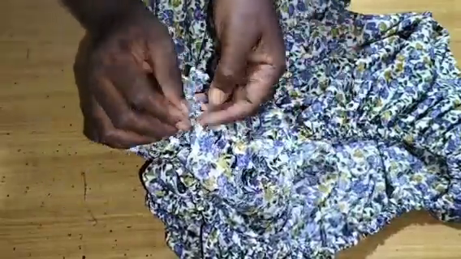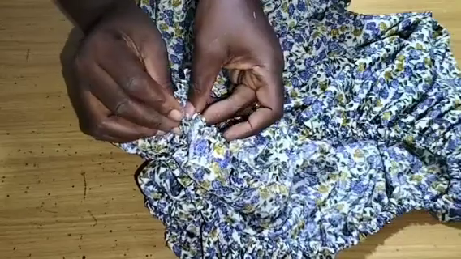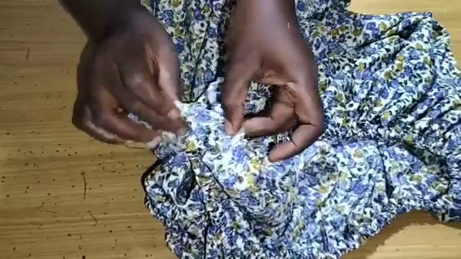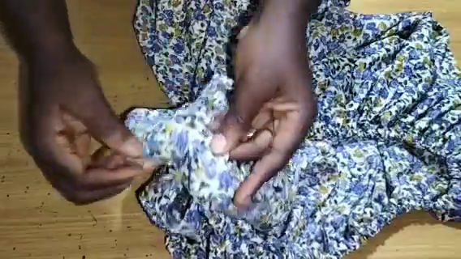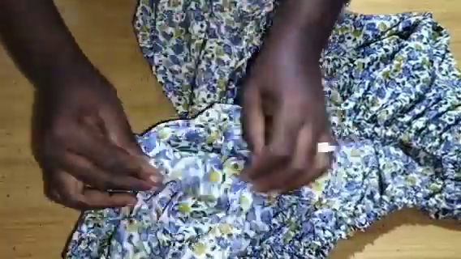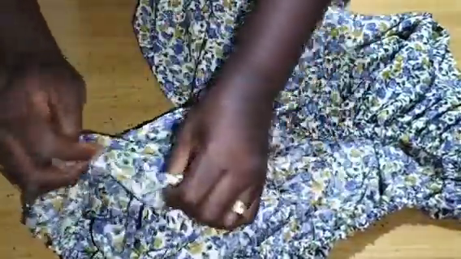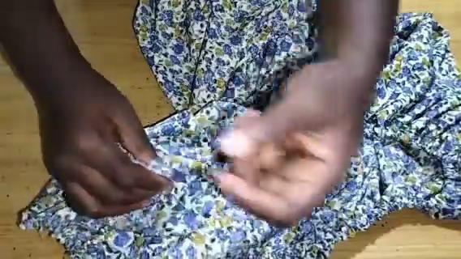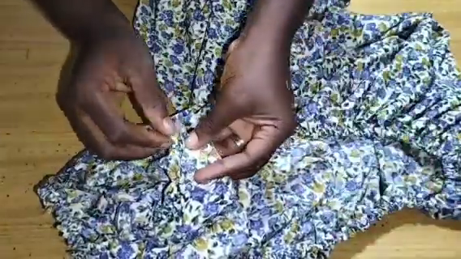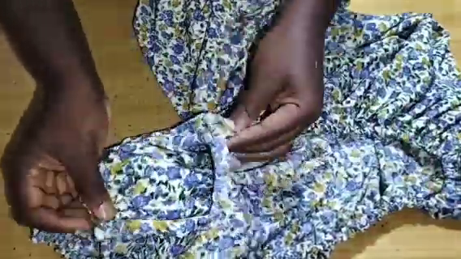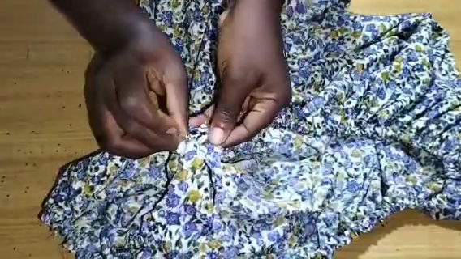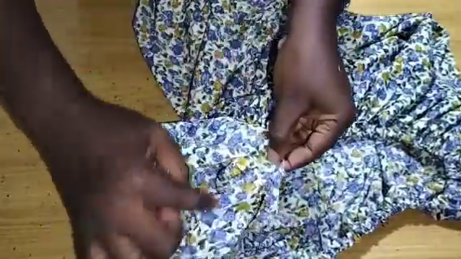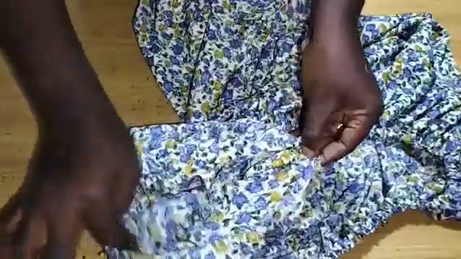So I'll open up the seam of my shoulder grain line, match it up, and then secure with my pin. I'll also open up the side of the seam for the armhole, and match it up with the side of the dress. Okay, so I'll match them up and I'll sew round and arrange the gathers.